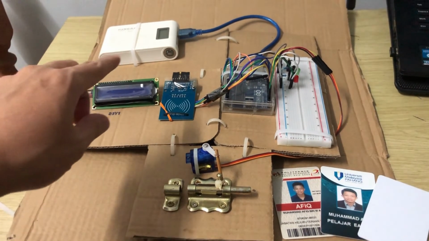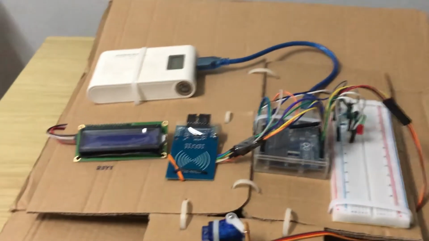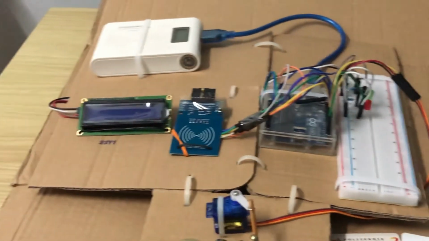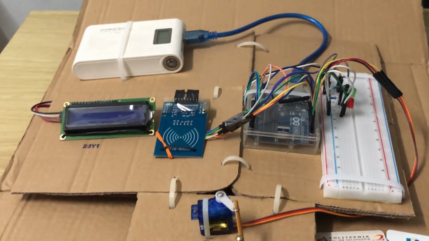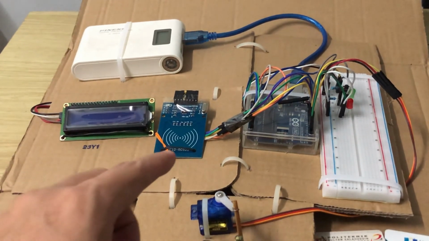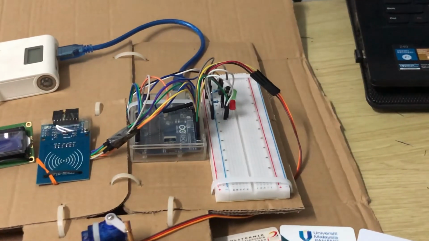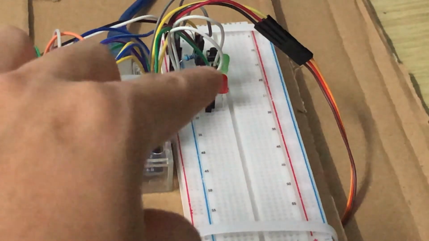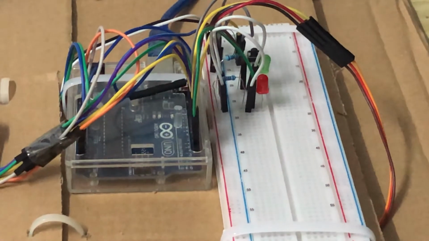First one is our power supply, which is the power bank itself, providing 5 volt supply. The second is the I2C LCD, RFID scanner, Arduino Uno, breadboard, and as you can see, there are 2 LEDs, red LED and green LED, and the next one, 1 push button.